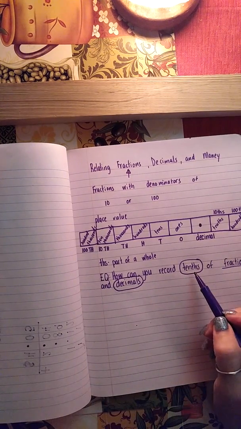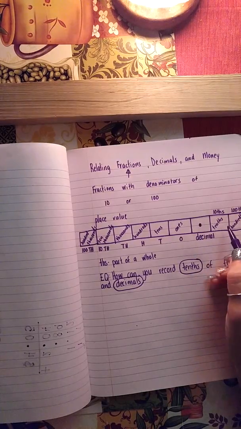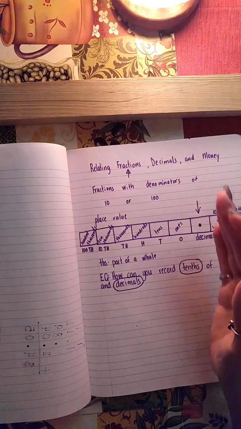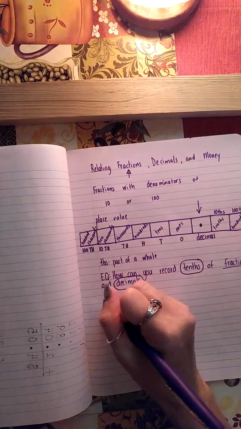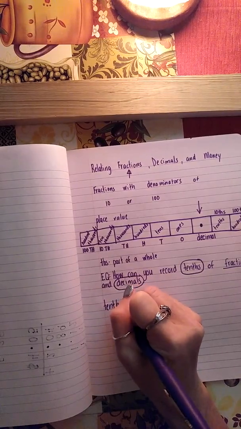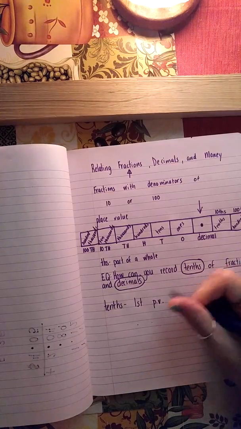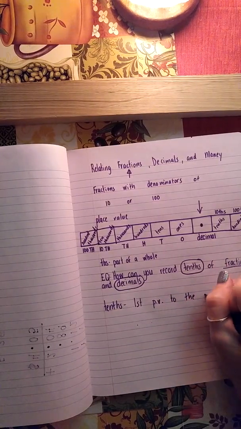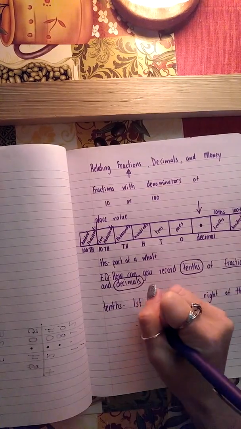So they would know that the tenths is the first place value to the right of the decimal point. So we always put everything in perspective to our decimal point. It's either to the left or it's to the right. So tenths is the first place value. Tenths is the first, and I'm going to put PV for place value. The children know what that means. Place value to the right of the decimal point.